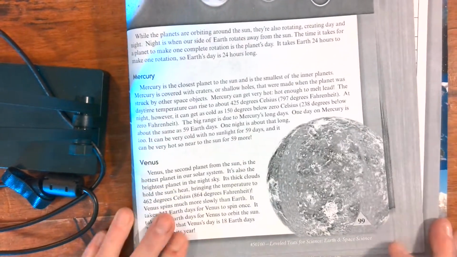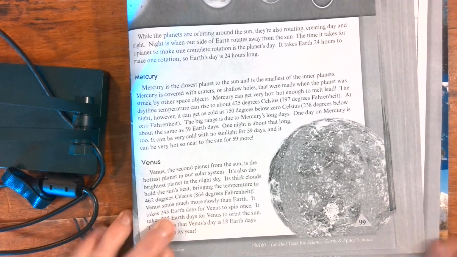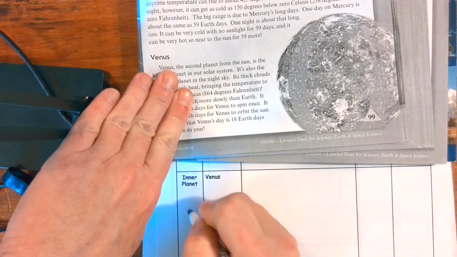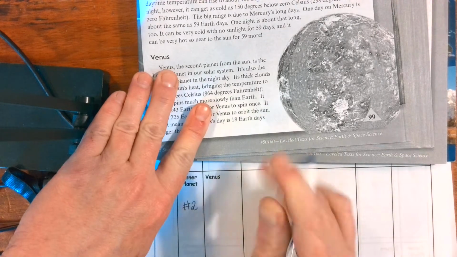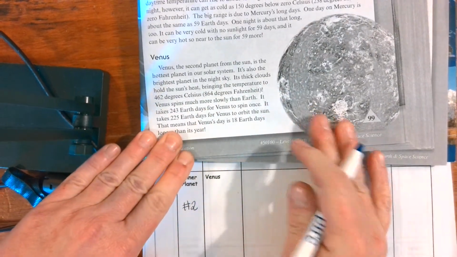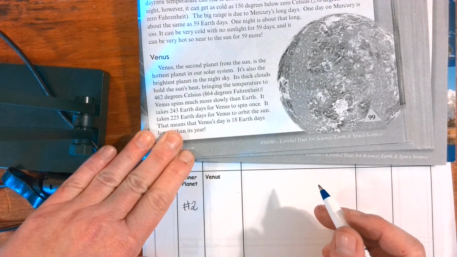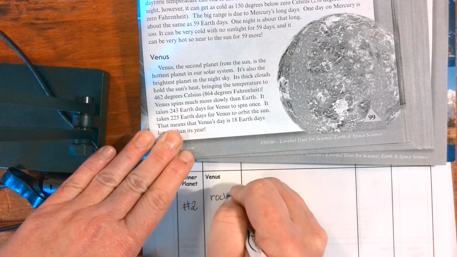And we're going to find the section that says Venus. And Venus was which number from the sun? Number 2. And we're going to write down, it also is made of what? We learned from the first paragraph. Yep, rocks, and it has an atmosphere.